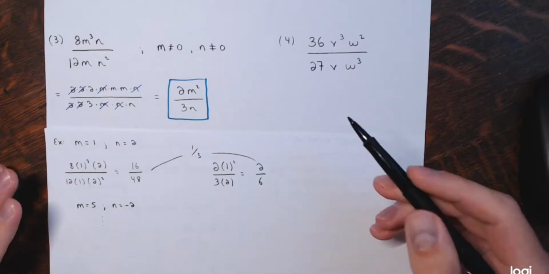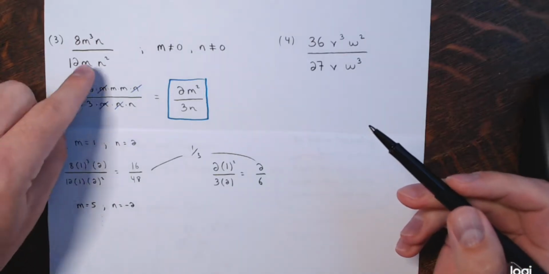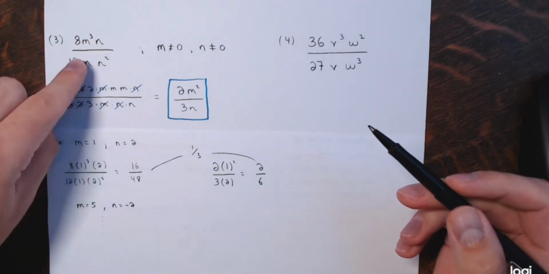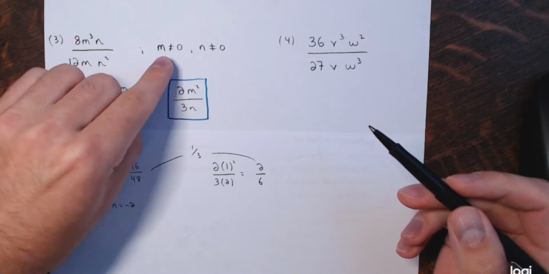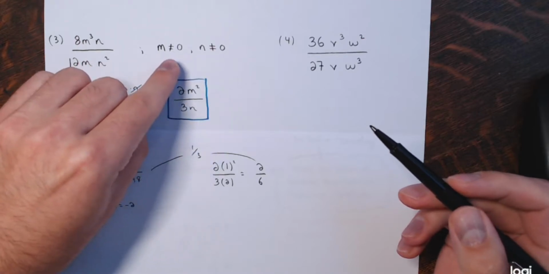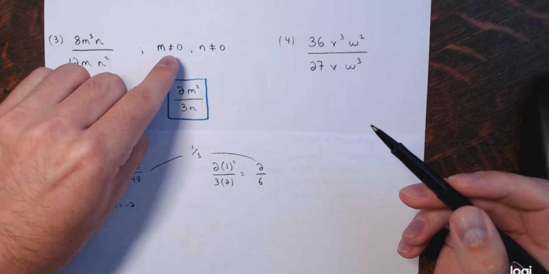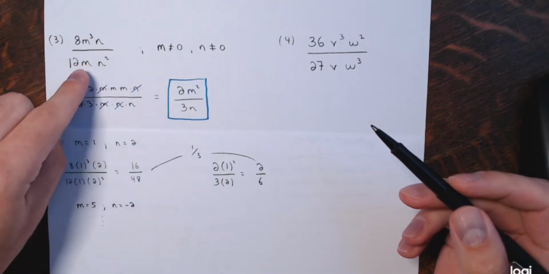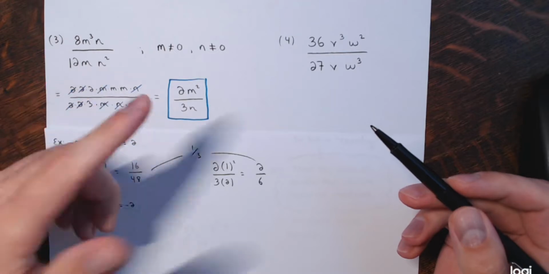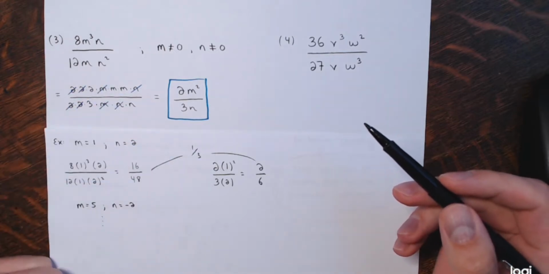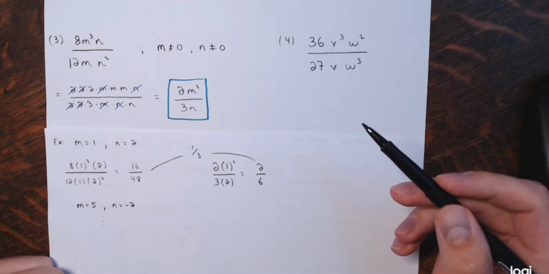You could do this all day long, though I'm not going to. Replace m and n with anything you want except 0. Right? Because again, if I replace m with 0 or n with 0, the denominator of this fraction will be 0. You'd be dividing by 0 and you'd have an undefined expression. Alright.